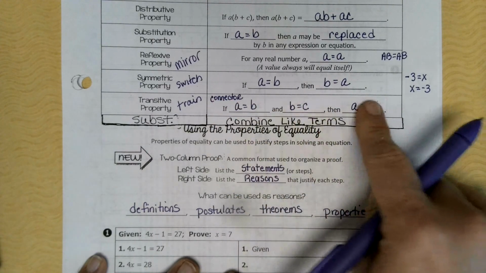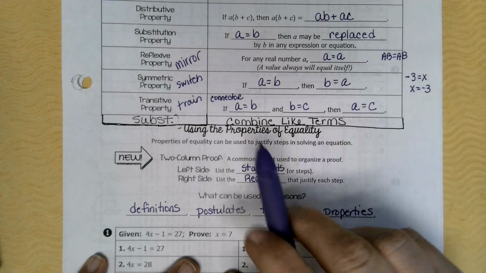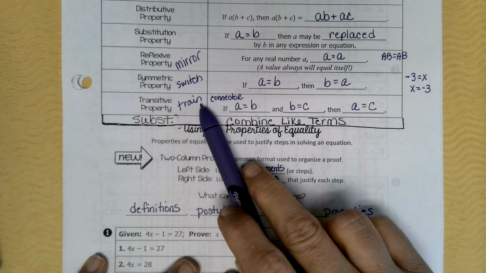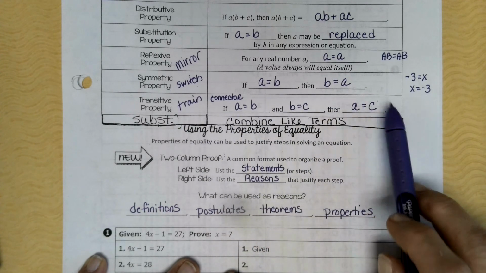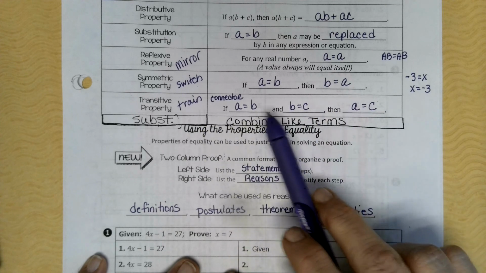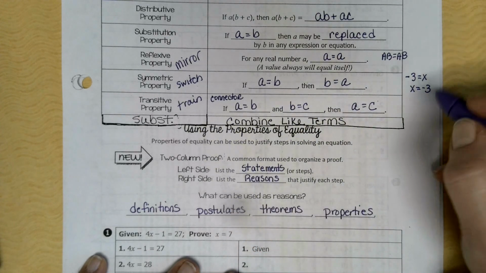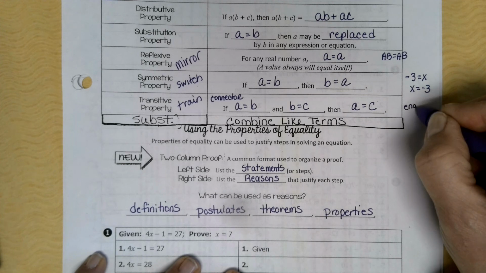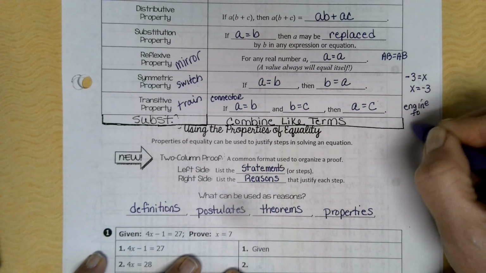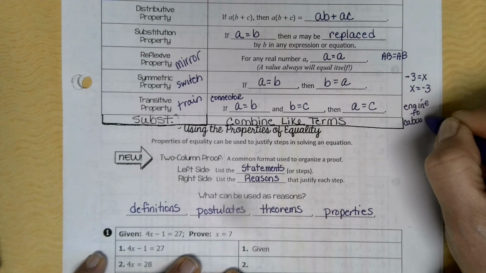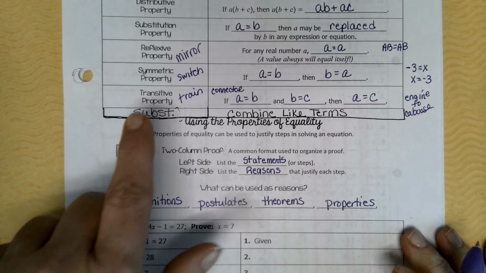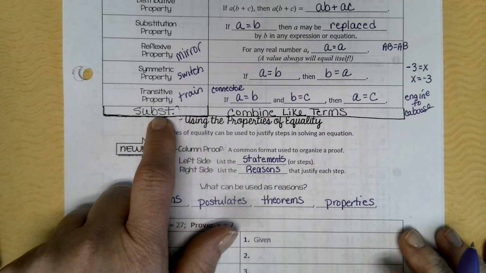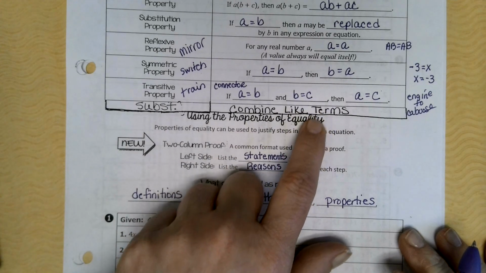So we will learn to see this also in the proofs. Right now, you just need to know the reason I call it a train is that they are all linked together and you're taking out the middle cars and it's engine to caboose. Okay. And what I have here says substitution, combine like terms.